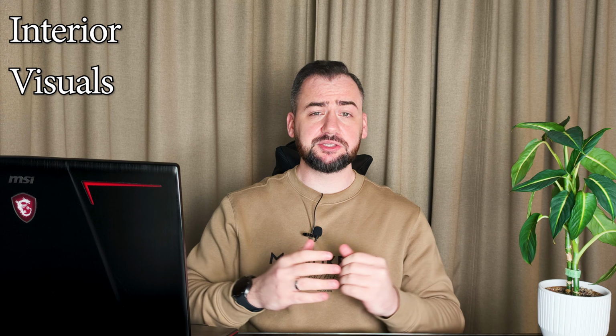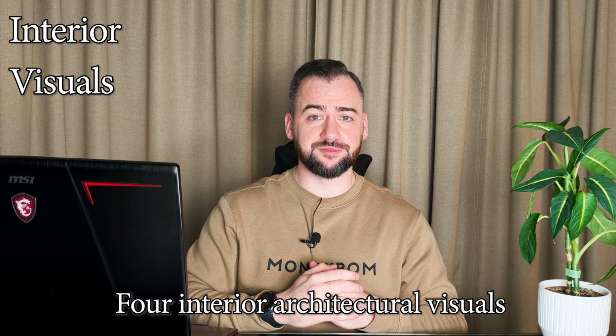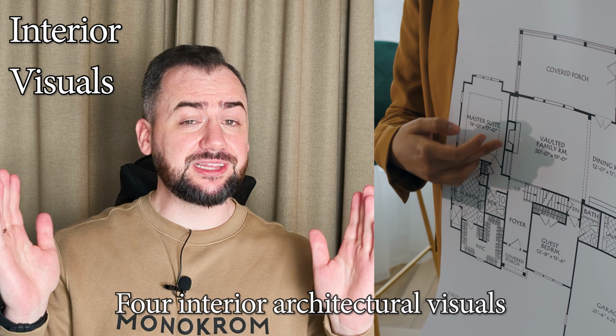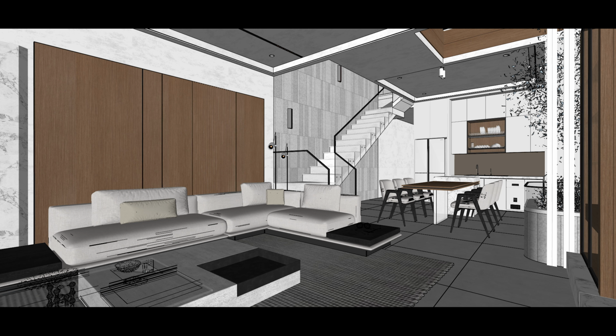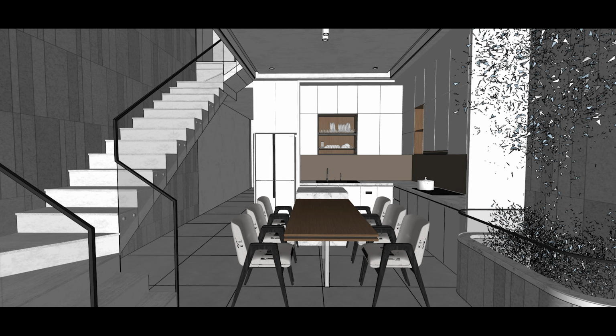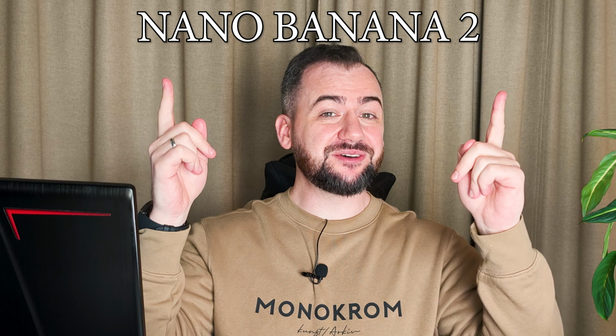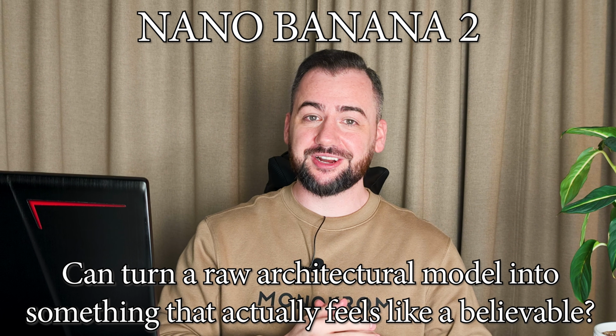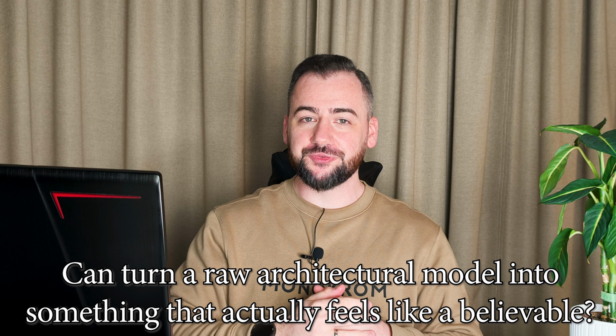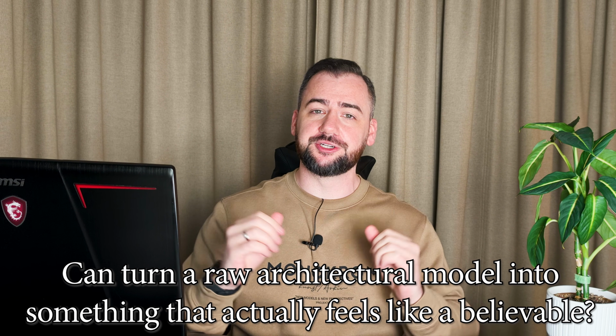In this section, I'm going to generate 4 interior architectural visualizations. These will be the typical presentation views you might show to a client. We'll have a living space, dining perspective, kitchen area, and the wider interior shot. The goal here is simple. I want to see if Nano Banana 2 can turn a raw architectural 3D model into something that feels like a believable interior. So, let's generate 4 images.